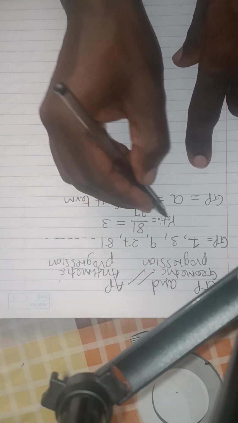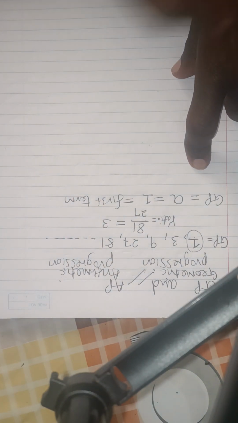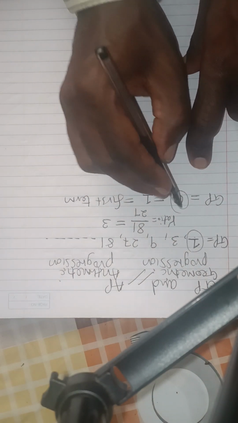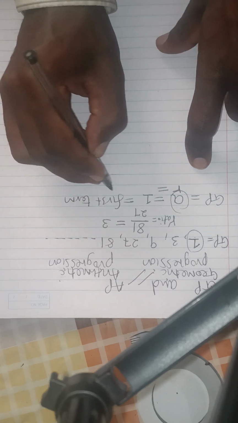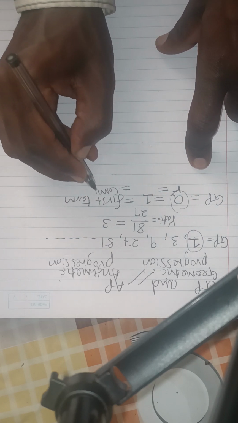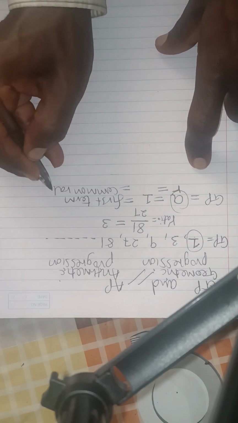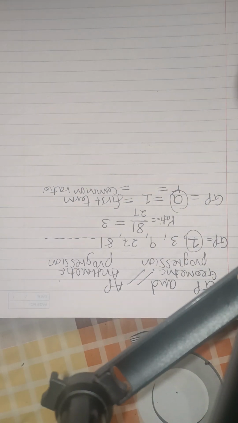And apart from having the first term as A, we always have what you call R. And R is what we refer to as the common ratio. How do I get the common ratio? I pick the value that appears next, then I divide by the value that previously appears.